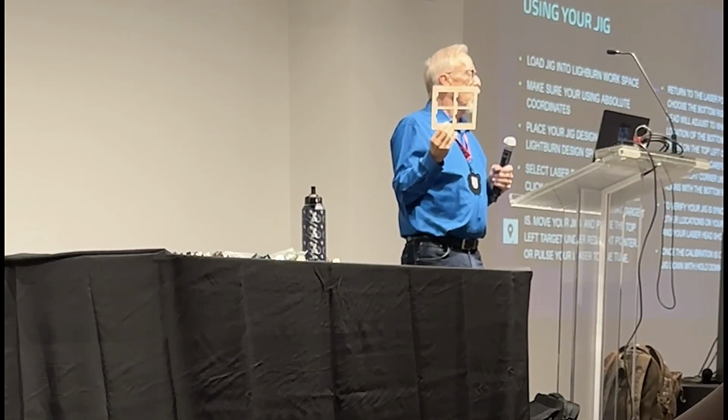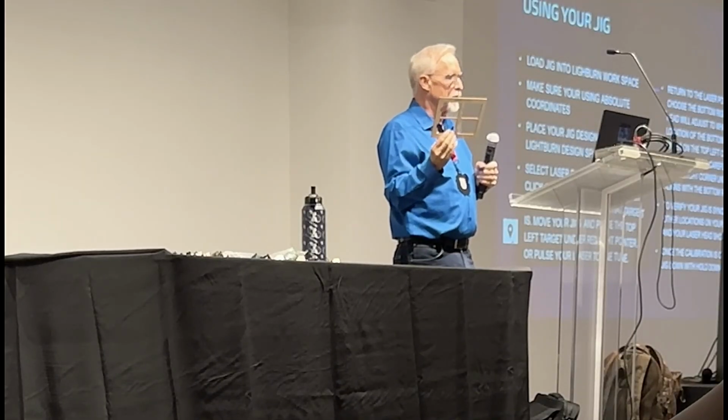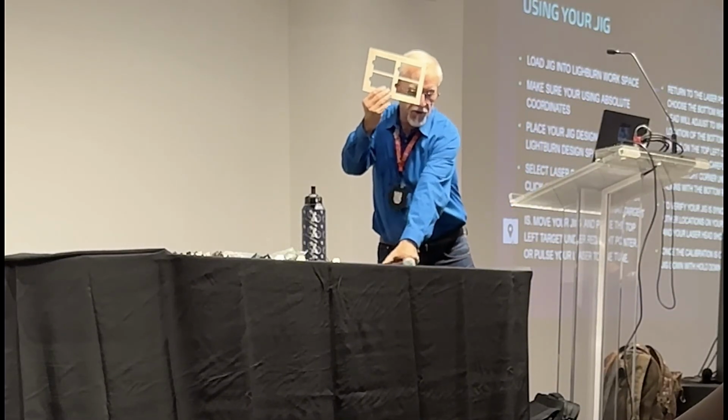And so what we're going to do is load that jig template into LightBurn. We're going to make sure that we're using absolute coordinates. I'm going to put this down and use the other one here so I can describe.